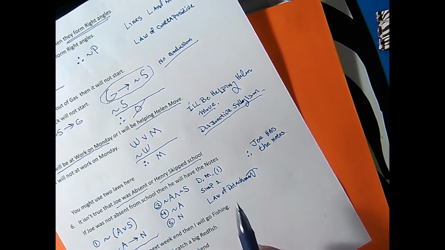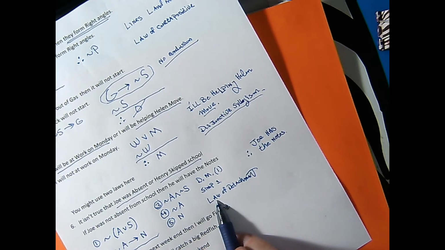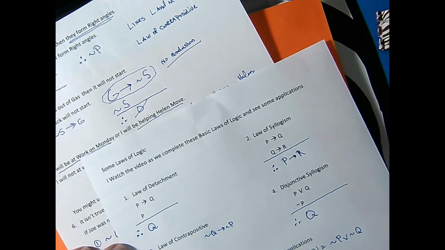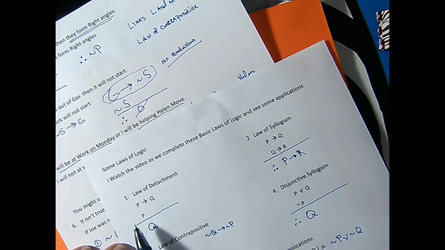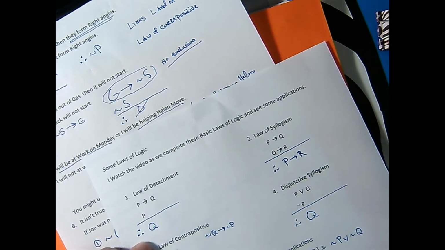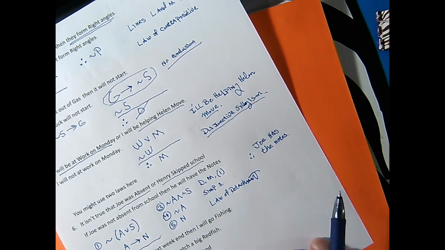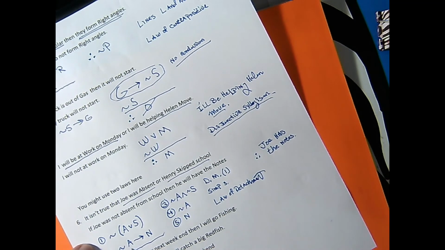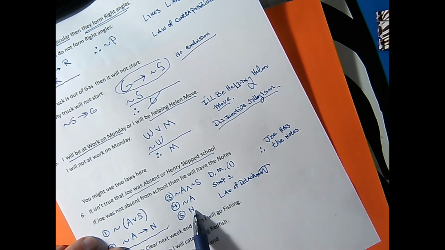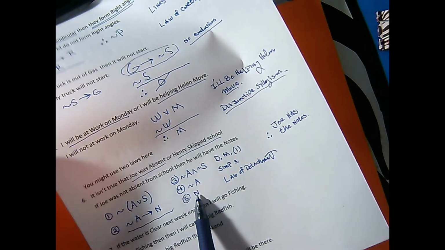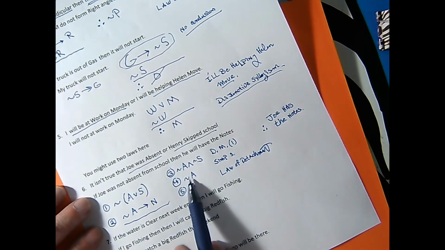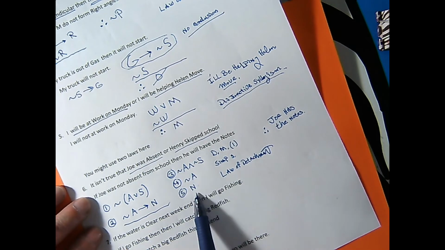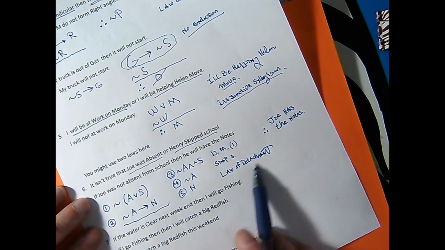I hope we agree. That would be the law of detachment. The law of detachment, just a simple conditional. We know the hypothesis is true, therefore we come to this conclusion. That's what was going on here. We had this conditional, and the hypothesis was known to be true, therefore we can conclude N. That's the law of detachment.